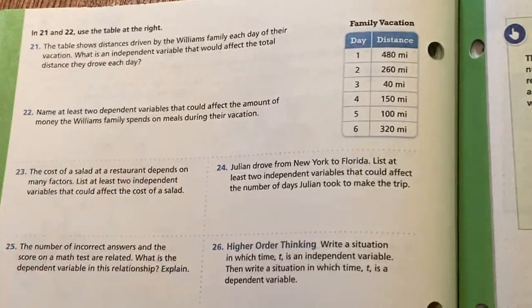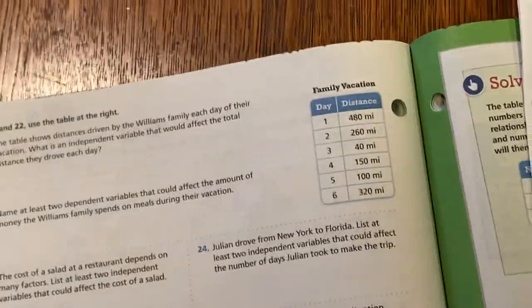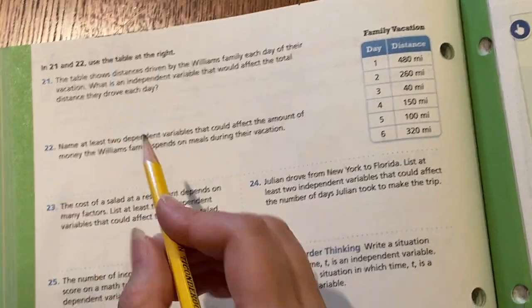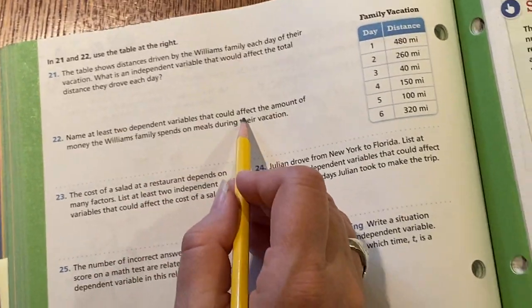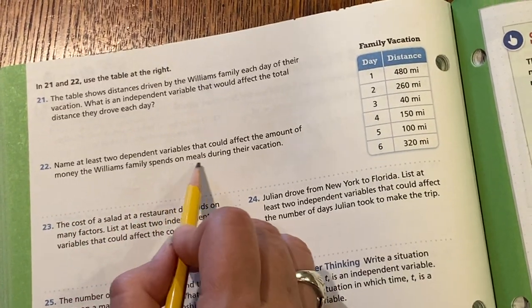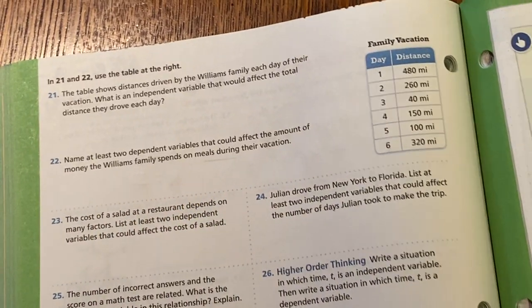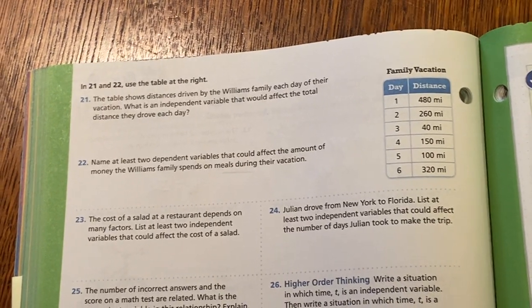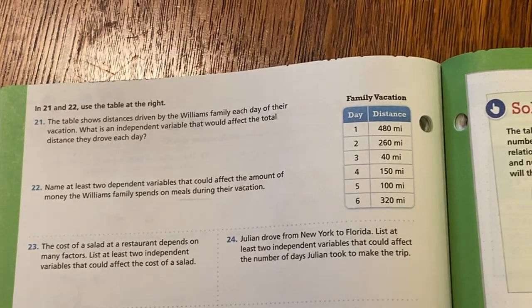What is an independent variable that would affect the total distance they drove each day? Okay, name at least two independent variables that could affect the amount of money the Williams family spends on meals during their vacation. Think about those and come back when you're ready to check your answers.